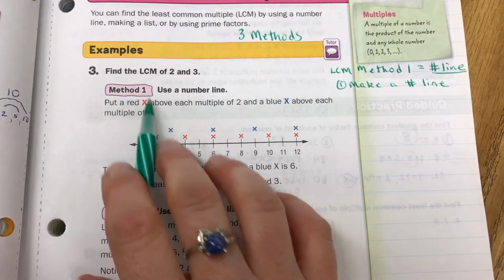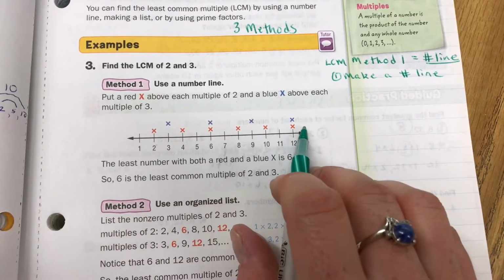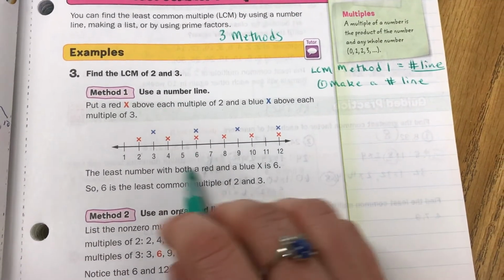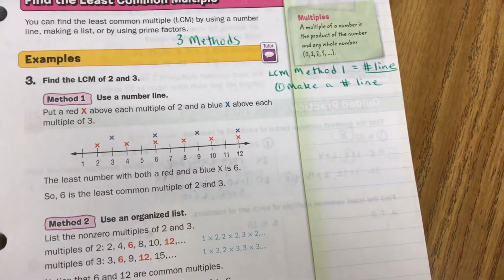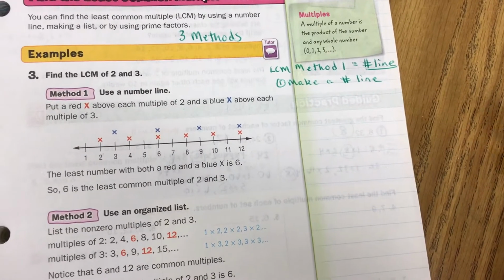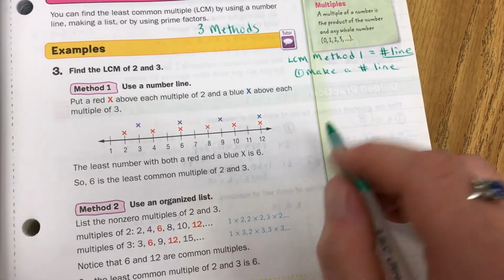So as you can see, we're trying to find the least common multiple of 2 and 3, and the first thing that happened was you made a number line. Now it's tricky because you don't really know how far you're going to have to go up. Some of these number lines can go up into the hundreds, I'm not kidding. So yeah, that's why you might not want to make the number line.